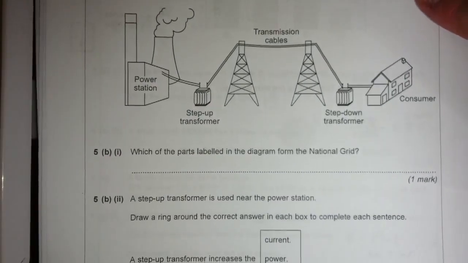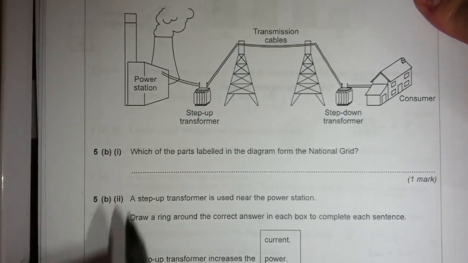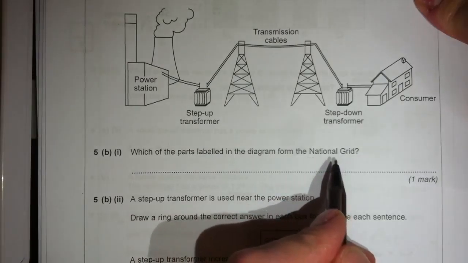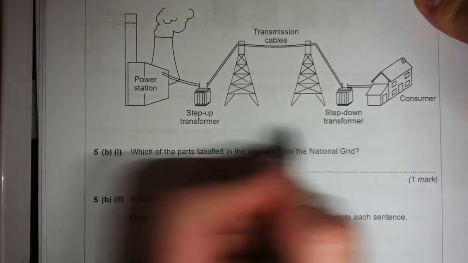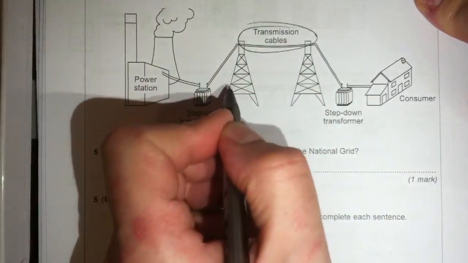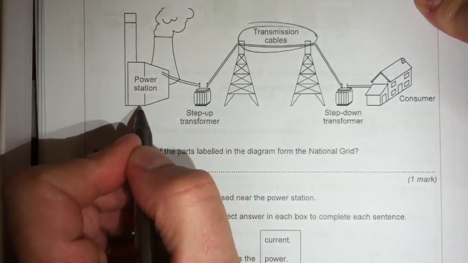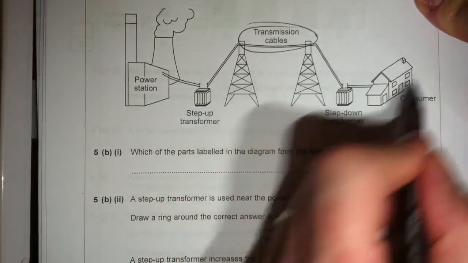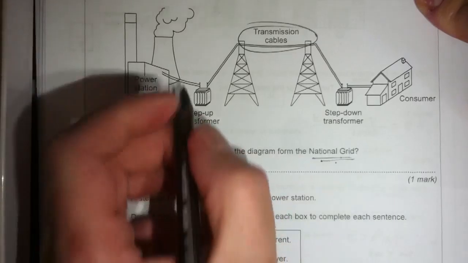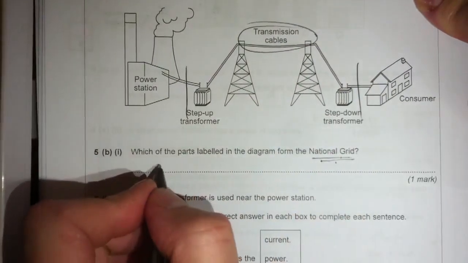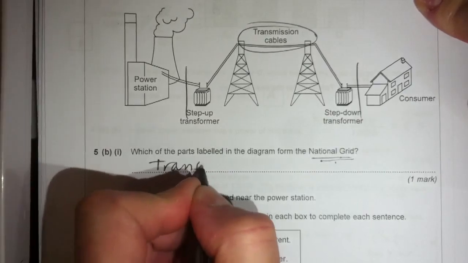Okay, the diagram shows how electricity is distributed in the UK. Which parts labelled in the diagram form the national grid? Well, the national grid is the transfer. It's the moving around bit. It's the transmission cables for sure. The power stations, power generation, not part of the national grid. The consumer, not part of the national grid. So the parts from there to there. Sufficient for 1 mark would be transmission cables.